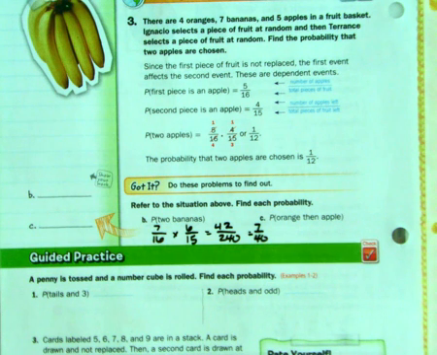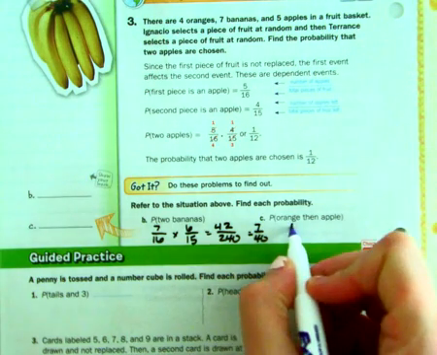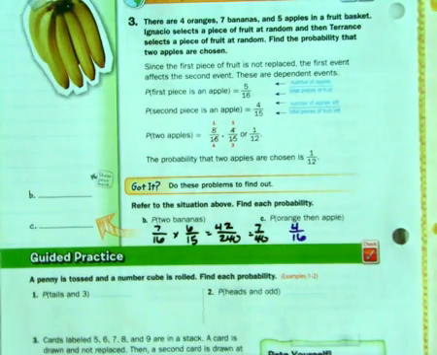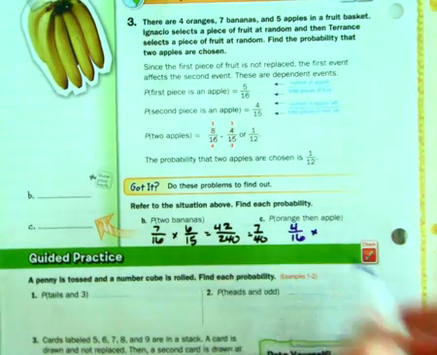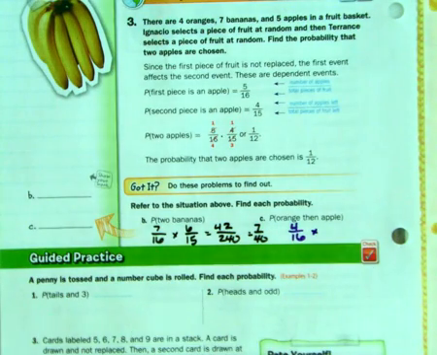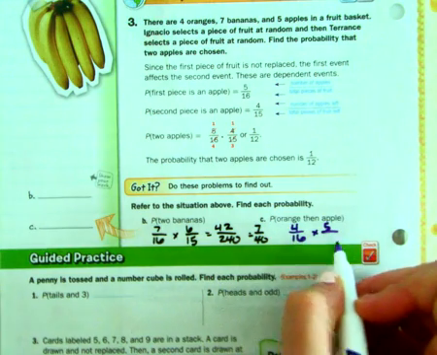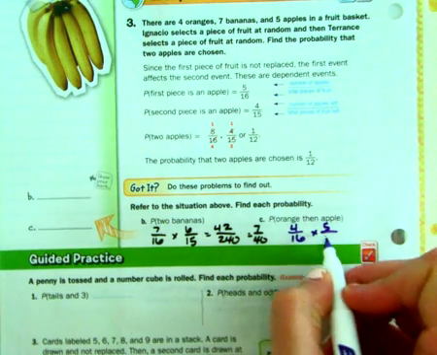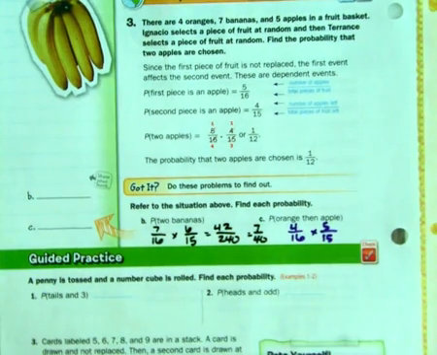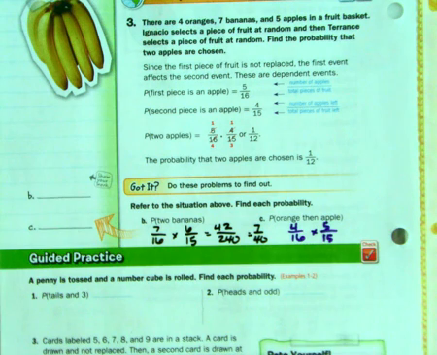Okay? And then what is the probability of picking an orange, then an apple? So first, I'm going to find the probability of picking out an orange. Well, I have 4 oranges out of the 16 total. And then times, now, just because I picked an orange out, that doesn't affect the apples. So we still have 5 apples. But we did take an orange out, so we don't have 16 anymore. We now have 15. Okay? So we had a 4 out of 16 chance to get an orange. Now we have a 5 out of 15 chance to get an apple.